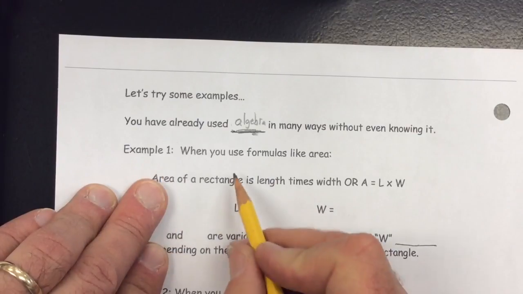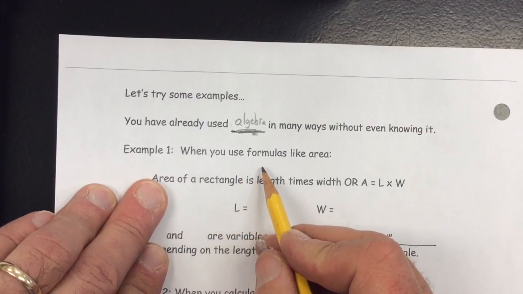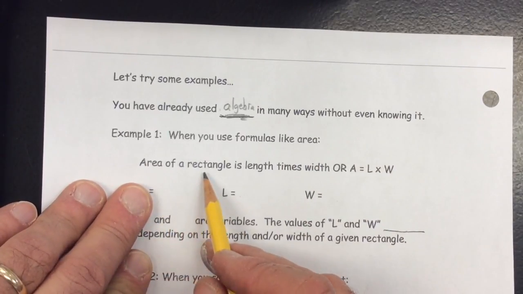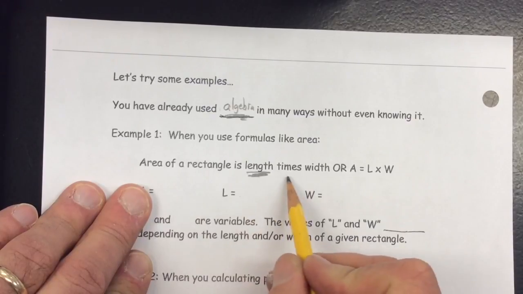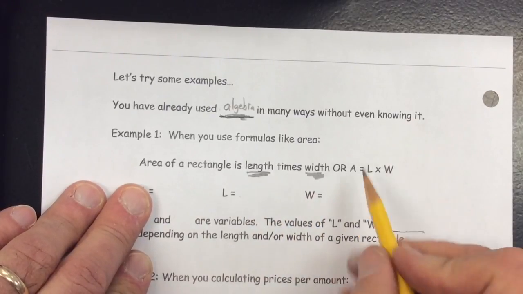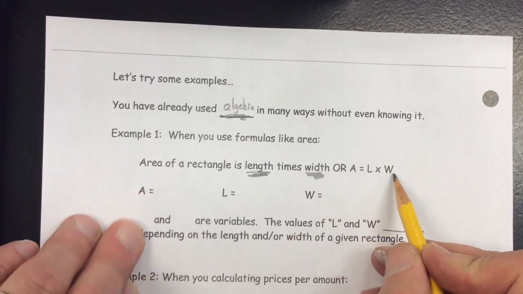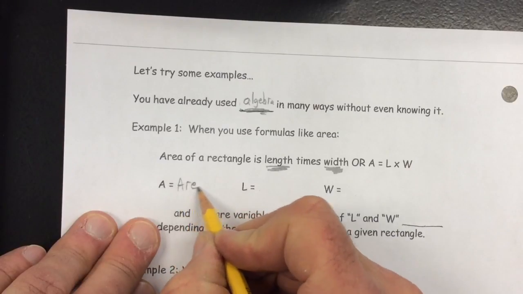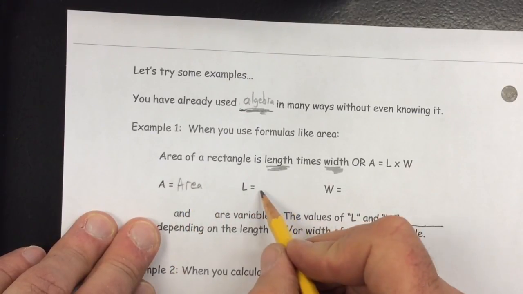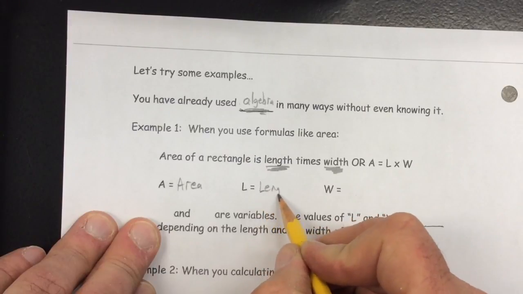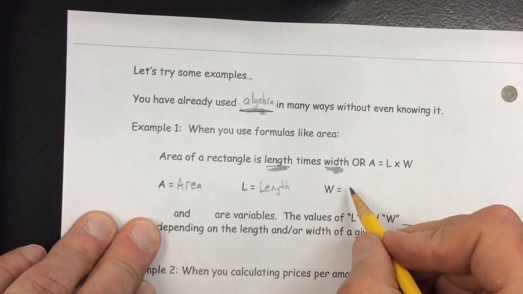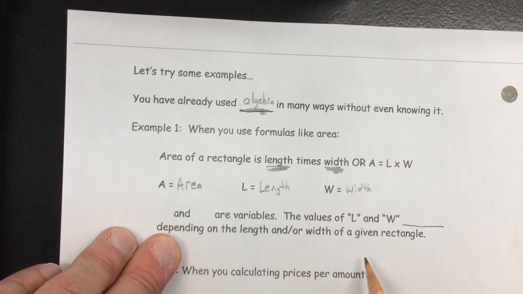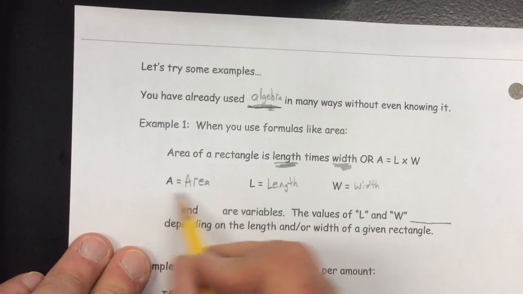Example 1. When using formulas, like area, you're using algebra. For example, the area of a rectangle is the length times the width, or we say A equals L times W, where the A represents the area, L would represent the length, and the W represents the width. So these are all variables.